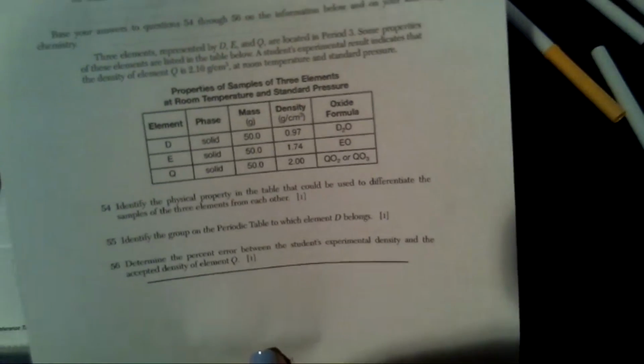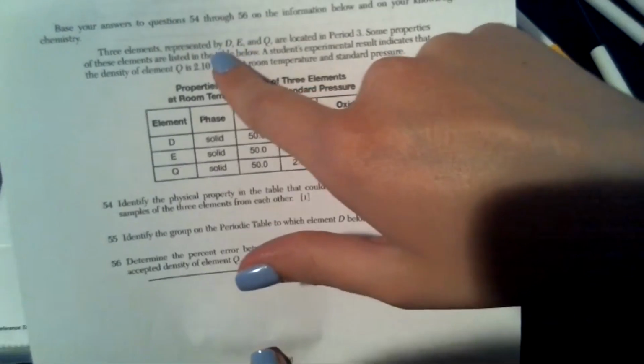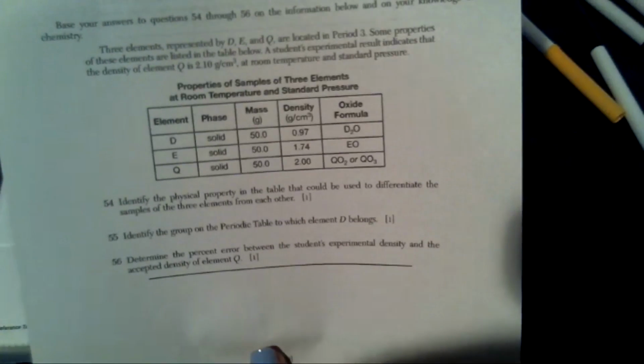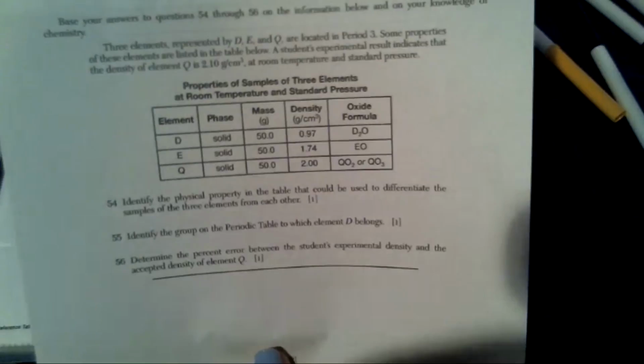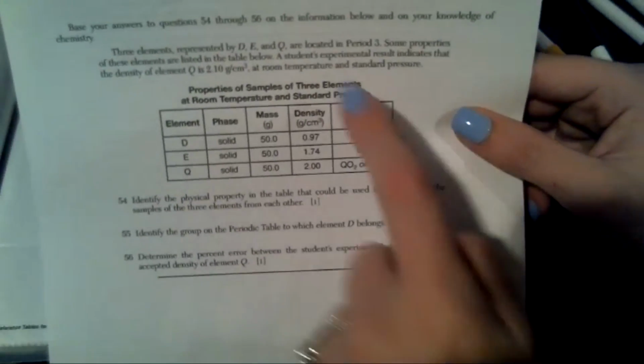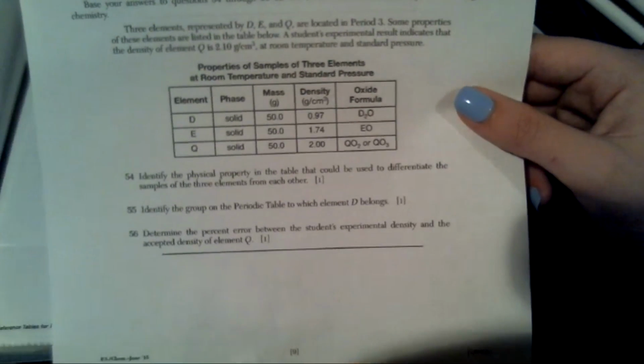54 through 56. 3 elements, D, E, and Q. They had to pick capital letters that didn't already exist on the periodic table because they wanted to do D, E, and F, but F is fluorine, so they had to just pick another letter. Okay, so these elements are in period 3. Some properties of them are listed below.